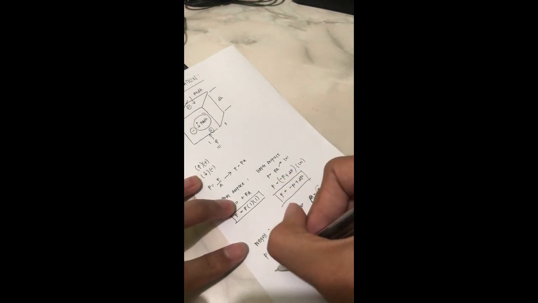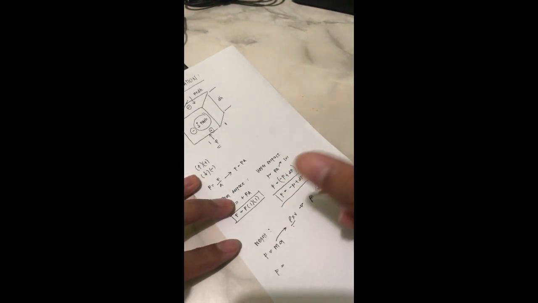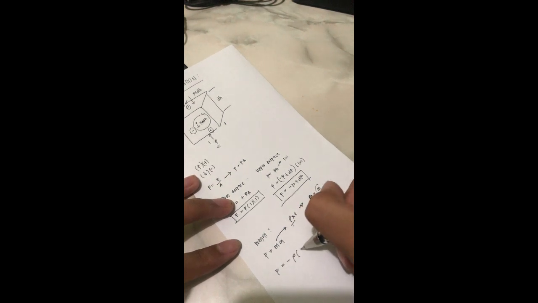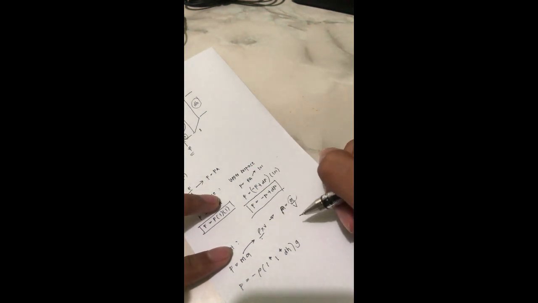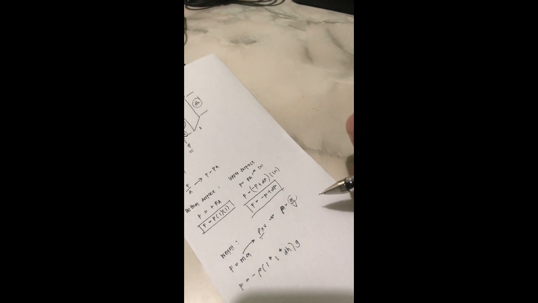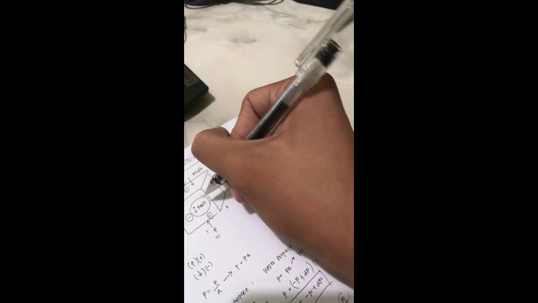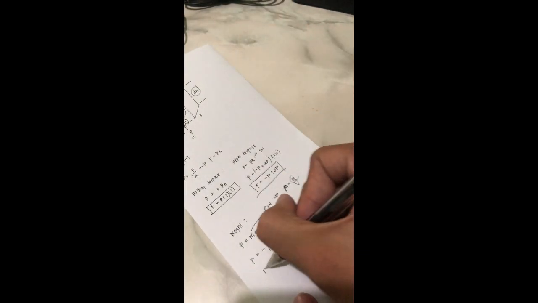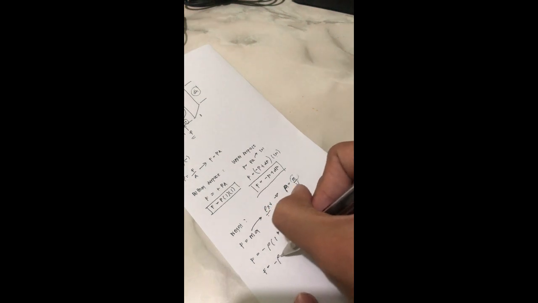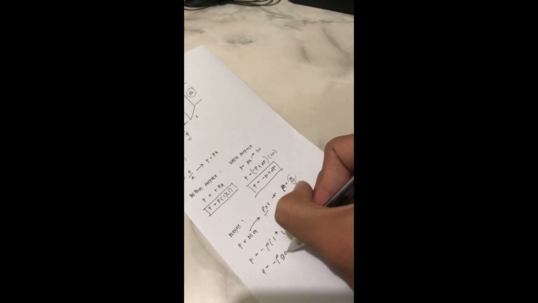So therefore, F is equal to mass, which is the density, negative rho times 1 times the height, which is dH, multiplied by the gravity. So, when we multiply it to the gravity, ito na yung part na yun. So, yung force natin na makukuha dito is equal to negative rho g dH, or change of height.